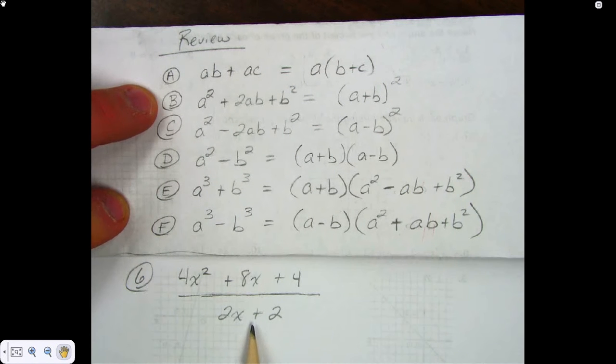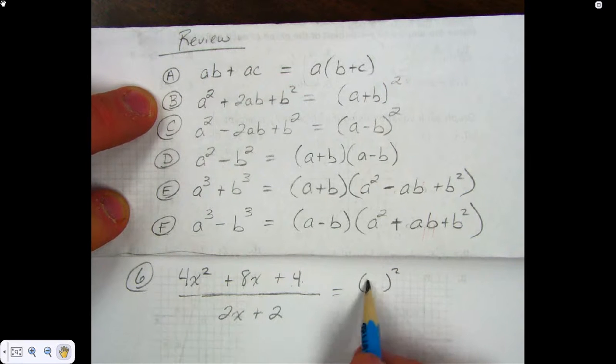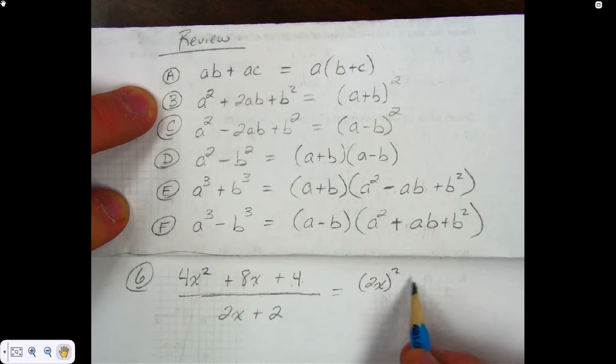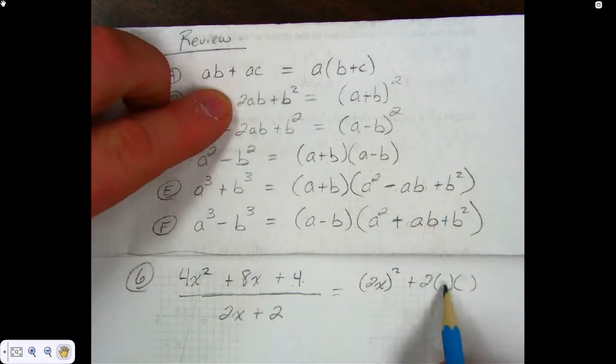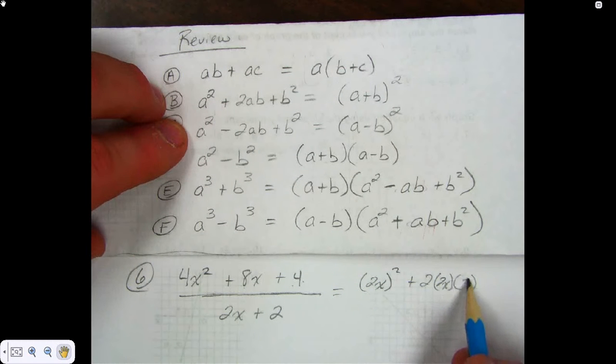Does it kind of look like this one, though? Like you've got a perfect square here, a perfect square here, and 2 times A times B in the middle. Does it look like it? Well, see if it does. What would A, if this was, what would be in here? 2x? Would you agree with that? 2 times what times what? What's A? 2x, and B is what? 2.